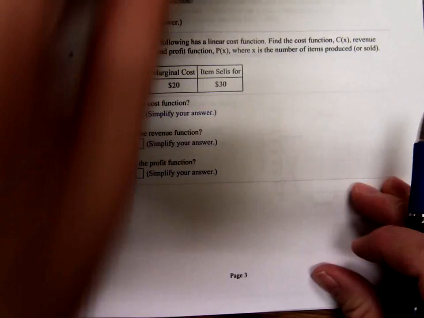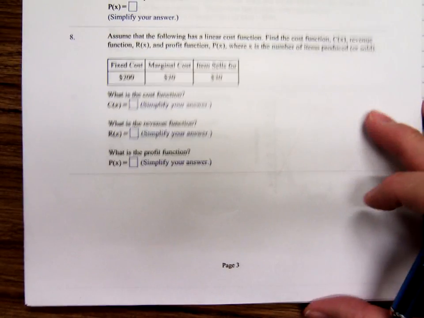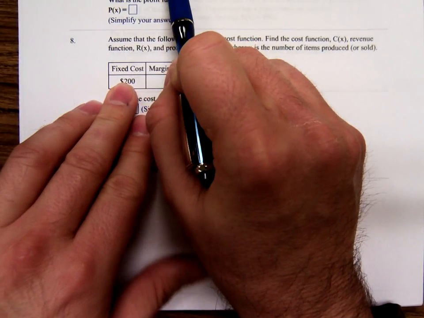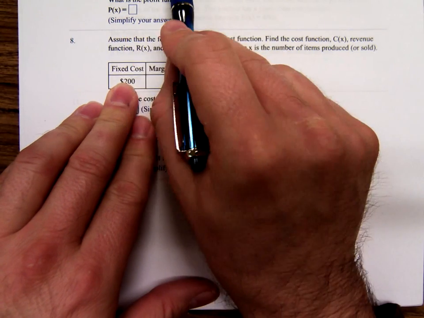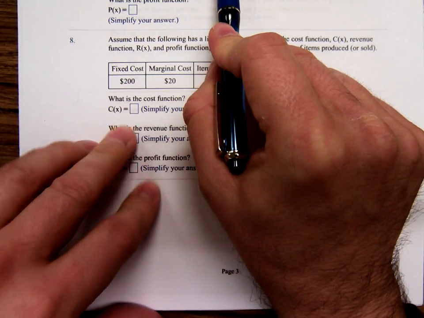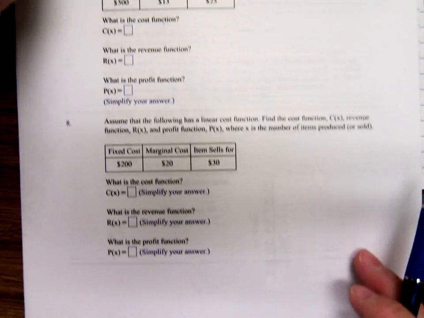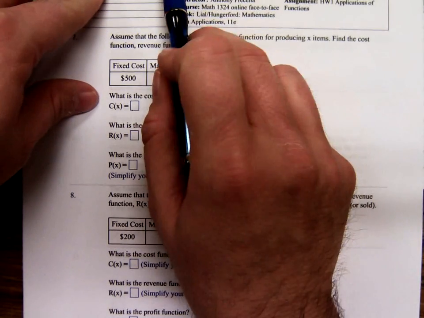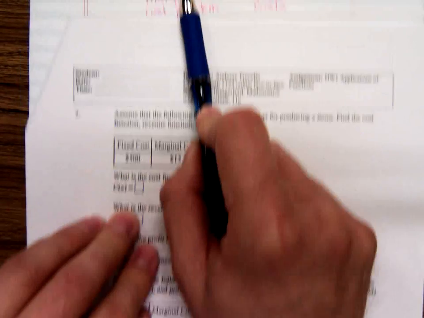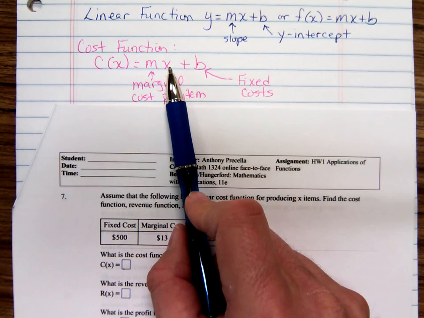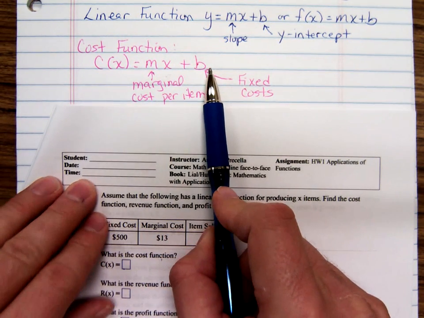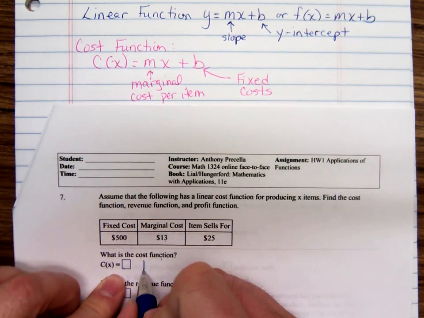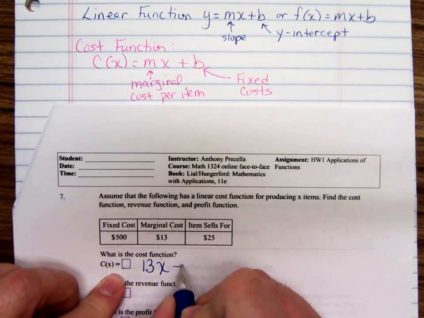Let's see. 7 and 8 look like the same type of problem, don't they? It says what's the cost function? And notice they give you the fixed cost, the marginal cost, and what the item's selling for. That's going back to this first stuff I did here. So far, really all we've been working with is cost. Marginal cost times X plus the fixed cost. So that would be C of X equals 13X plus 500.